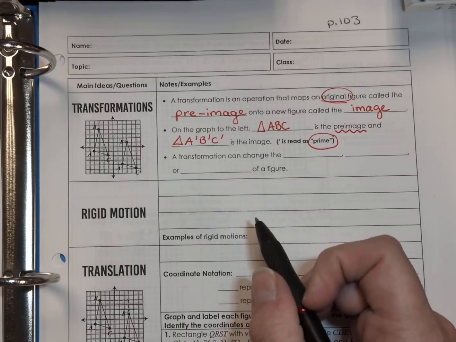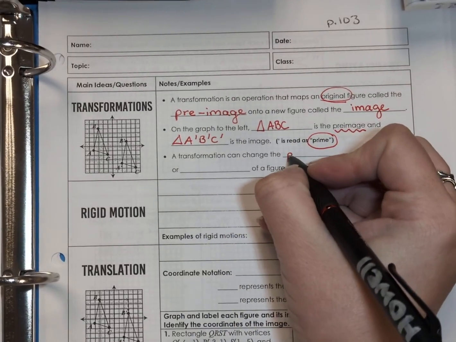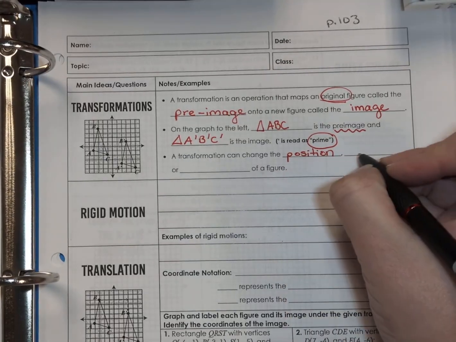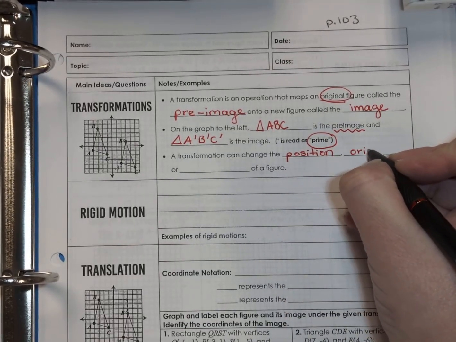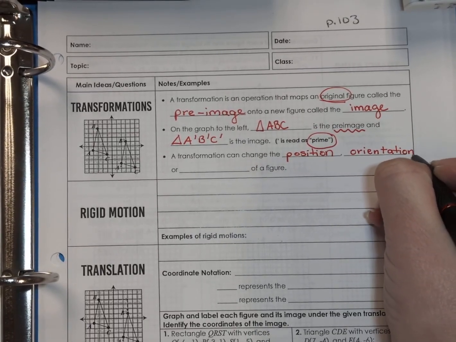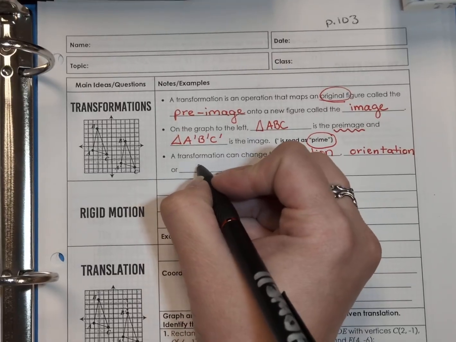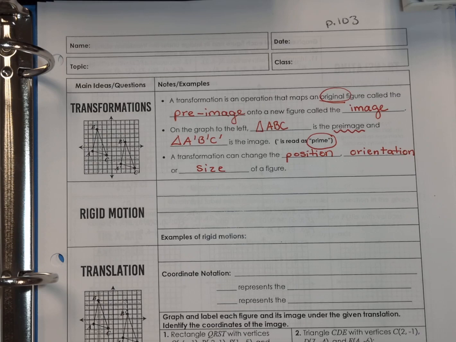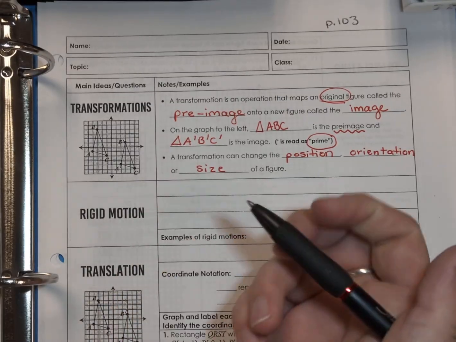So a transformation can change the position, orientation. So when I say orientation, that's like if you rotate it. Or the size. So those are all the different things that we're going to do. We're going to move it left, right, up, down. We're going to flip it over. We're going to turn it. And we're going to make them bigger or smaller. So that's what we're going to do over the next like 2-ish weeks. Awesome.